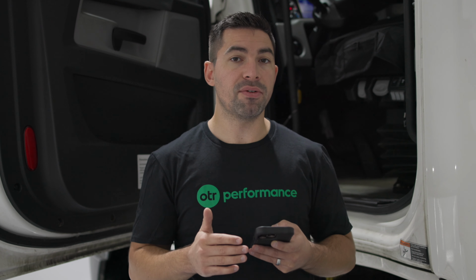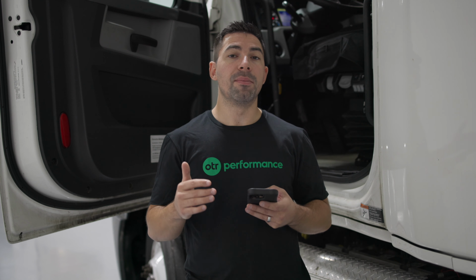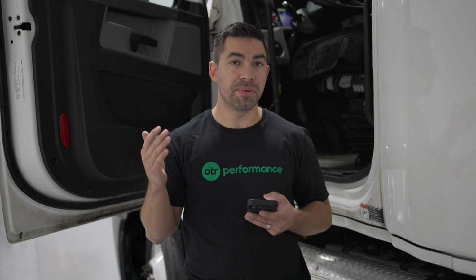Now, the forced DPF regen is really important because there's a lot of fault codes that require you to do a forced DPF regen to ensure that the system is operating correctly. A lot of times you could try resetting your fault codes, but what happens is the fault codes will reappear because the issue hasn't been solved. So just pay attention to that.